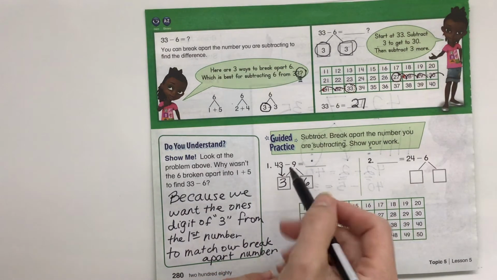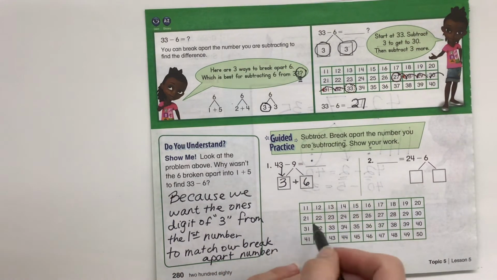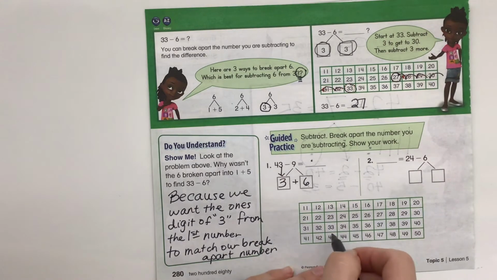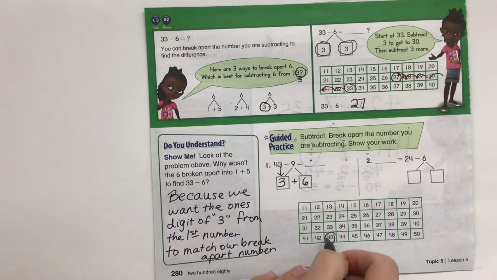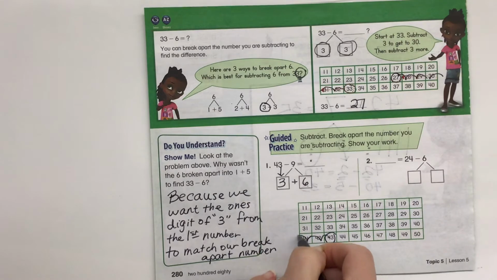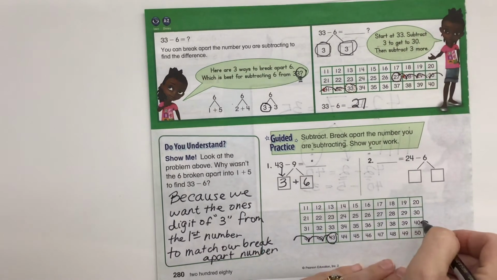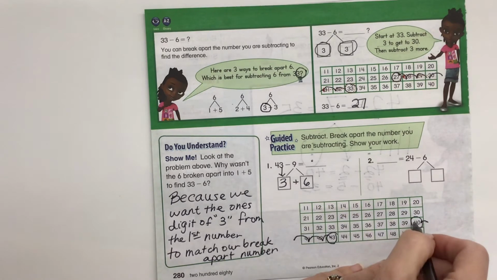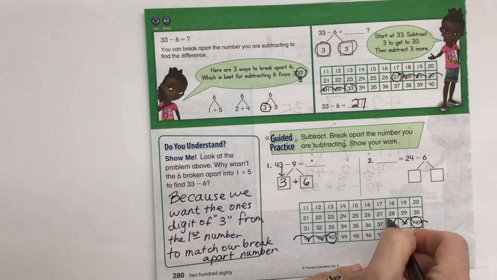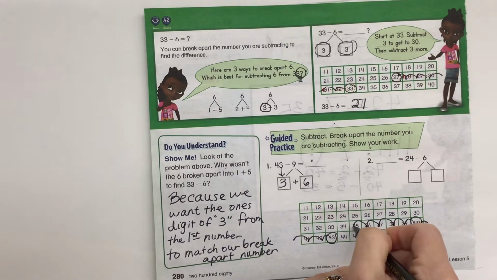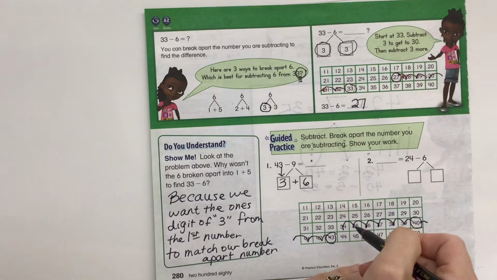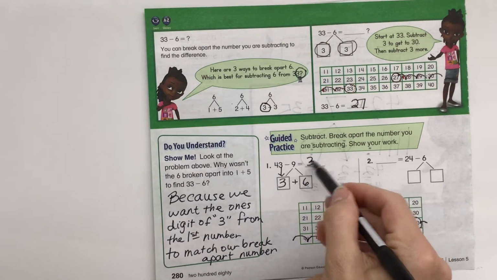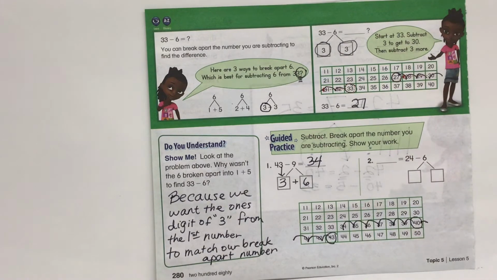Okay, so if I use my number line, let's see, sorry, we'll start at 43. 43 minus 3. 1, 2, 3. 43 minus 3 puts me at 40. And then 6, we're going to go back 6 more. 1, 2, 3, 4, 5, 6 is going to put me at 34. So we can take a look at that on a number line.